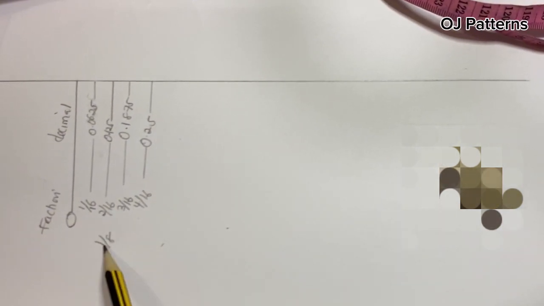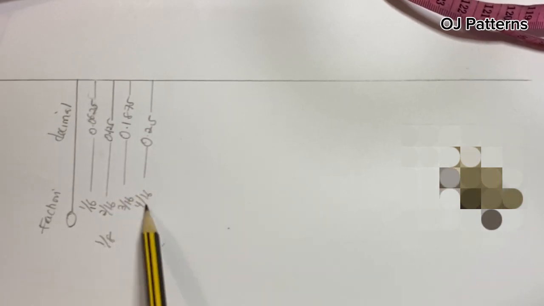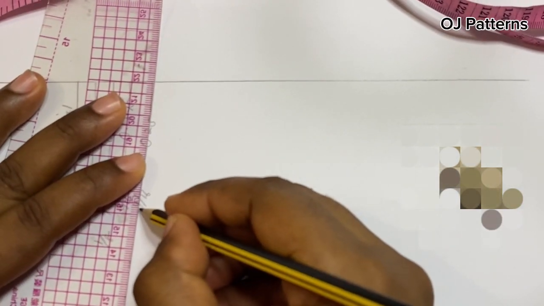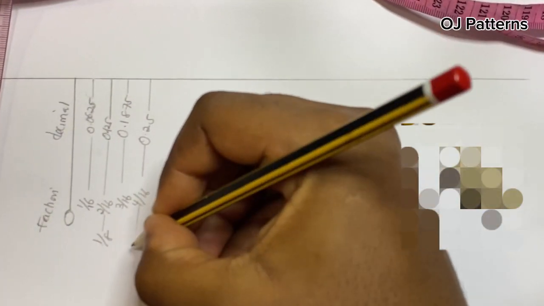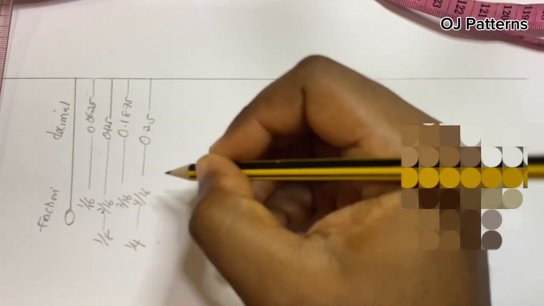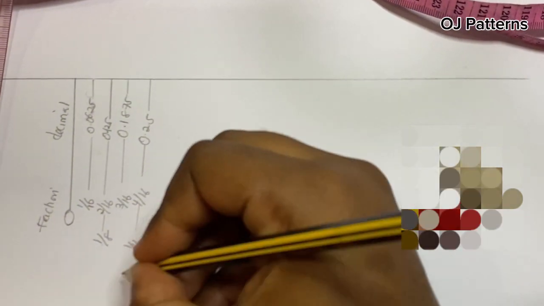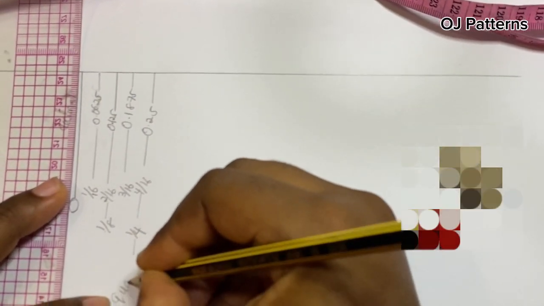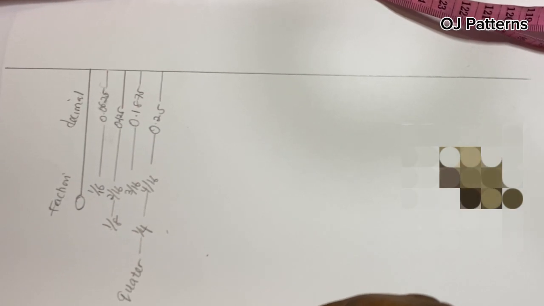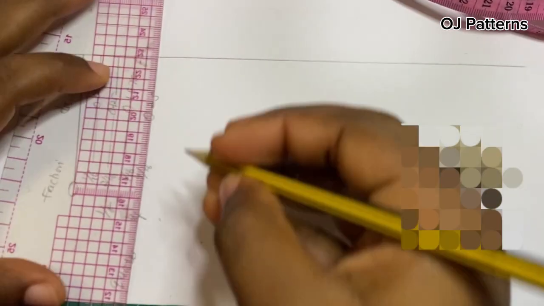Now we've got 1/8. That means we'll miss the next one and go to the next. And this would give us 1 over 4, which is a quarter, which means a quarter of an inch. Next, we'll move on to the next linear marking.